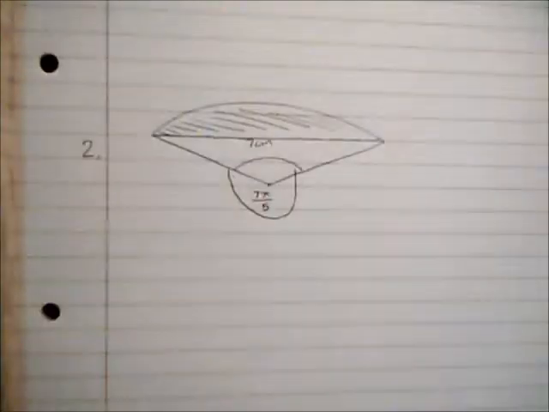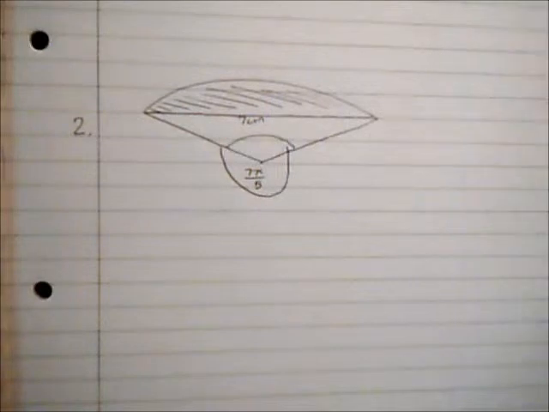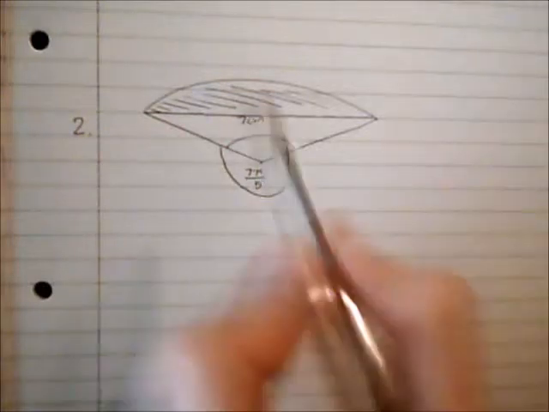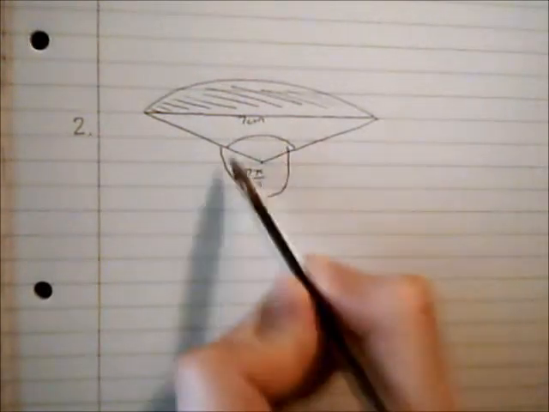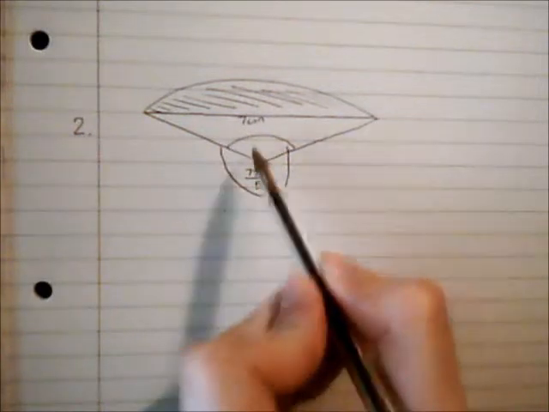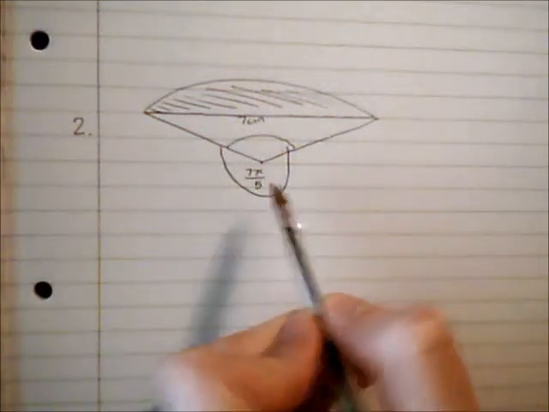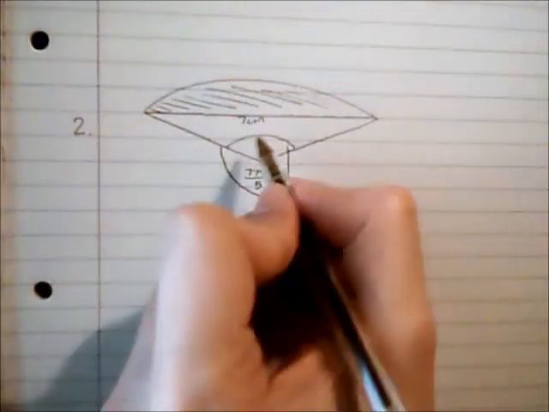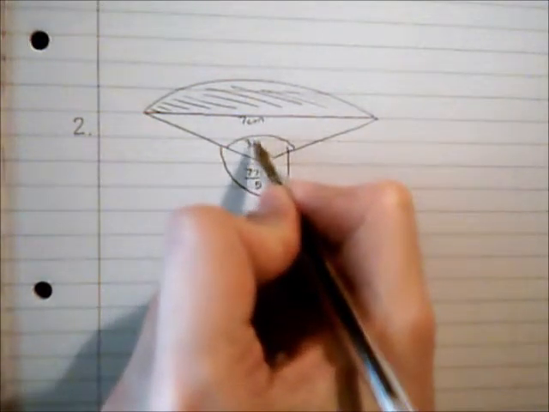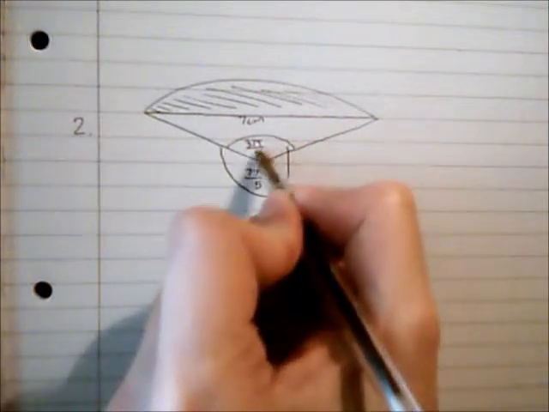Now this second question, I've got a segment here, but I don't have the radius or the angle, so I'm going to have to work those out. So let's just consider the angle first of all. I'm told that this reflex angle is 7 pi over 5, and I know that the full turn is 2 pi radians. So from that information I can work out that this is actually 3 pi over 5 radians.